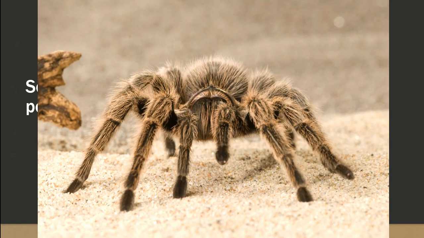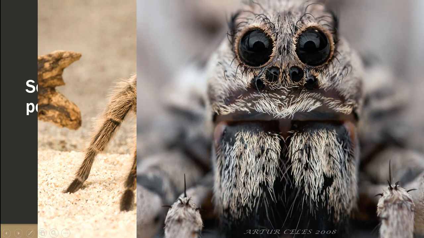Y'all should recognize this. This is a tarantula, and they don't spin a web at all. They just wait for their prey to come by, and then they will pounce. They usually have these massive fangs that bite into their prey. Kind of creepy.